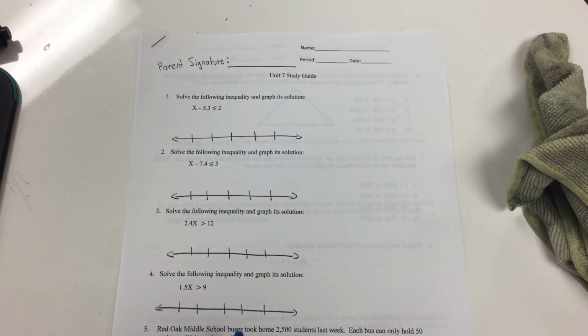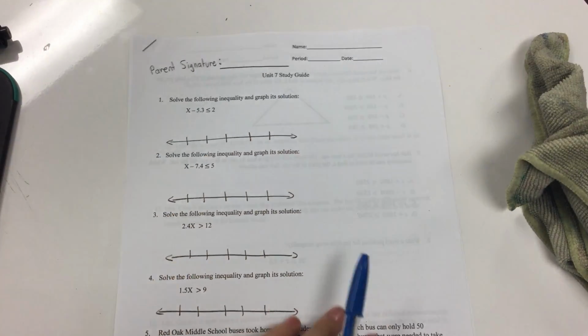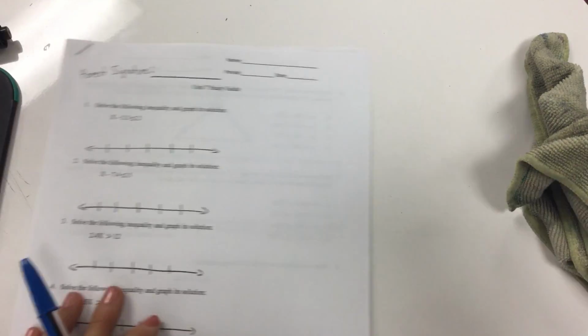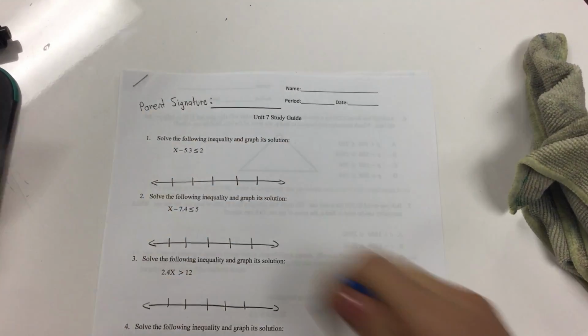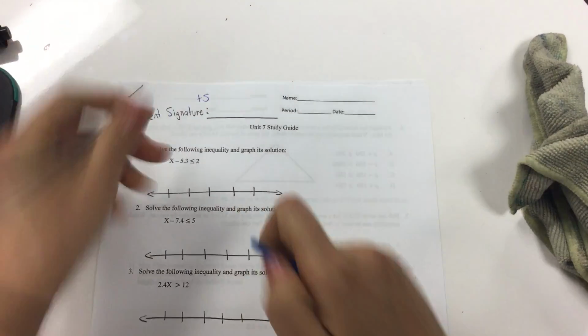So I'm going to be recording the Unit 7 study guide, and I'm probably going to do one video per page maybe, or I'll figure it out as I go. Remember that if you have a parent signature, you'll get 5 extra points on your test.